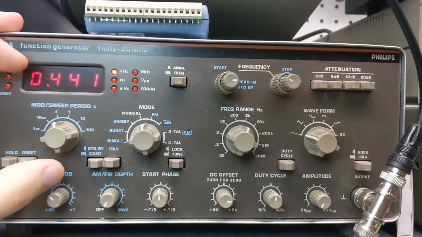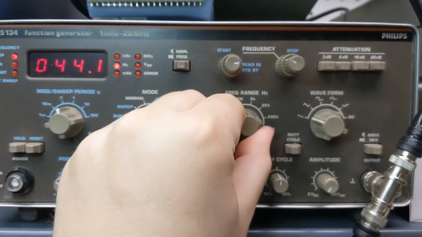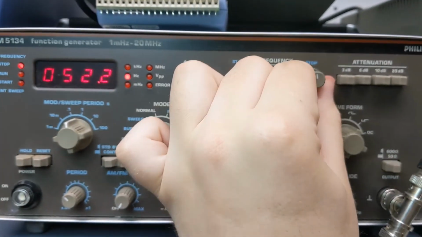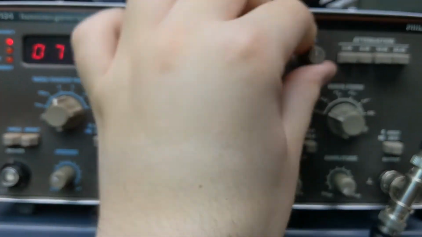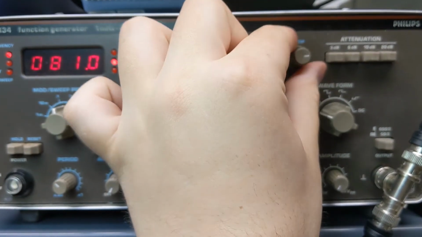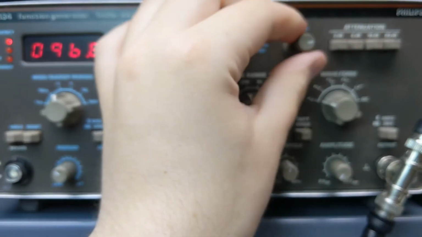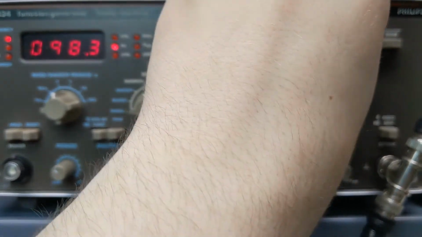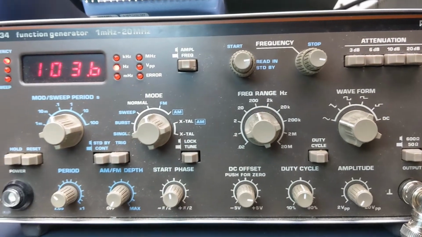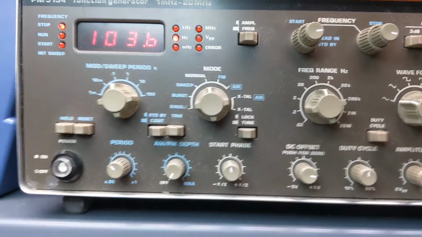Now we'll do a lower frequency. So let's see here. Alright, so that just shows a random low frequency, 103.6.